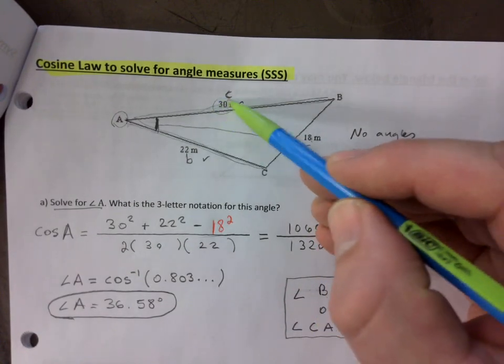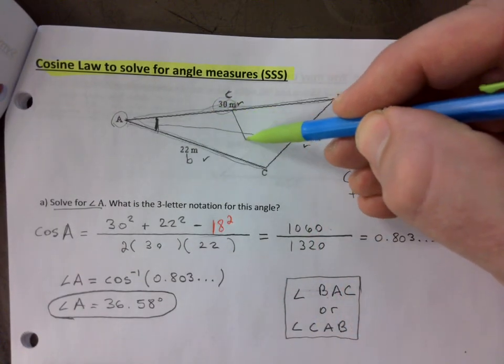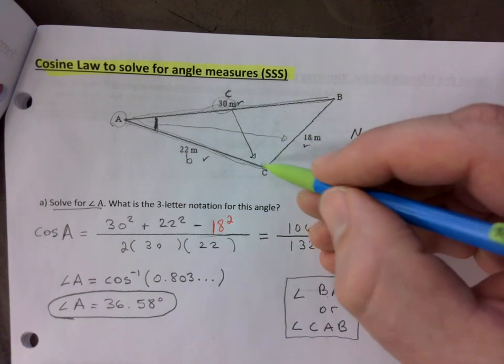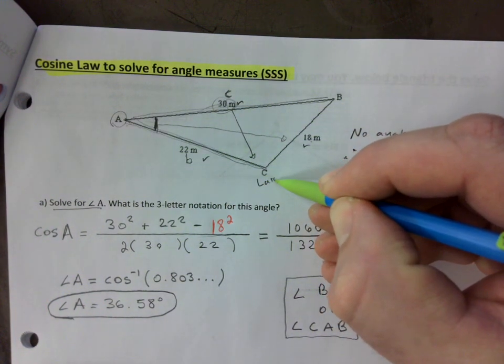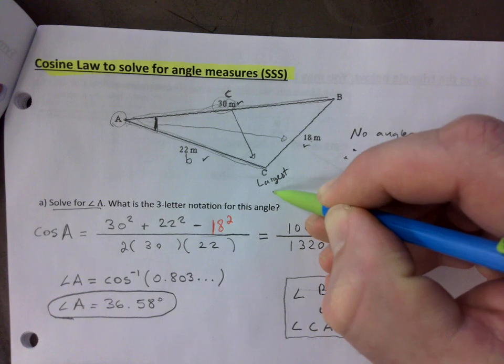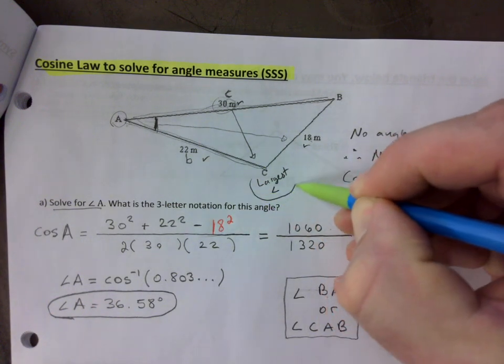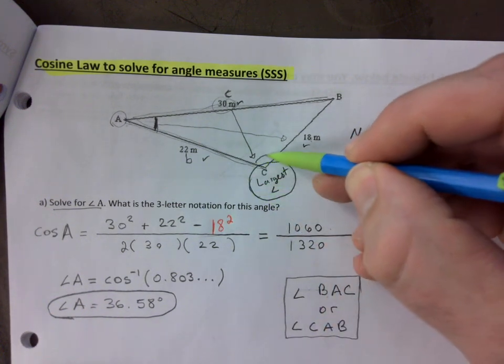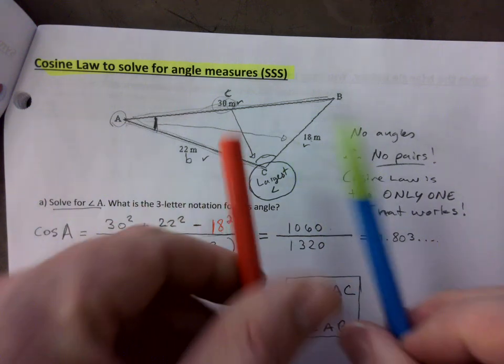So let's find the longest side. It's the biggest number. This is the largest angle, okay? Largest angle right here. So this one right here. And just think about it, right?